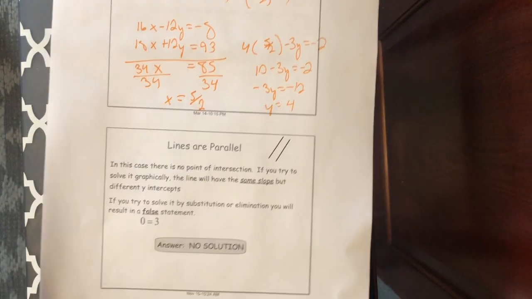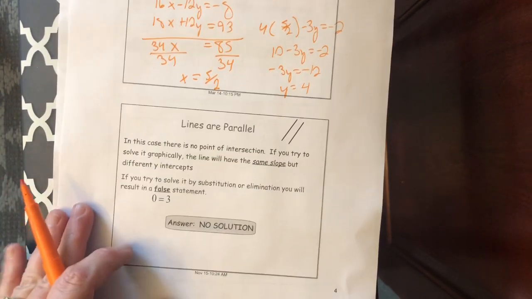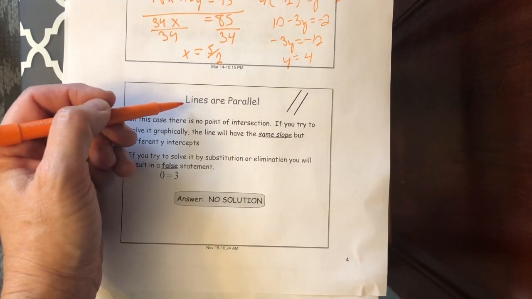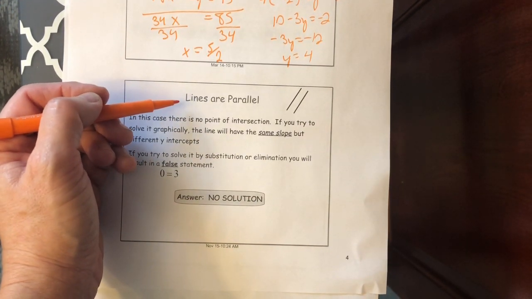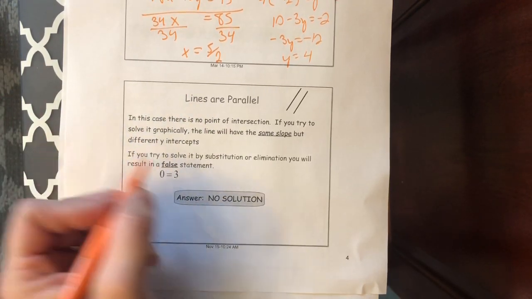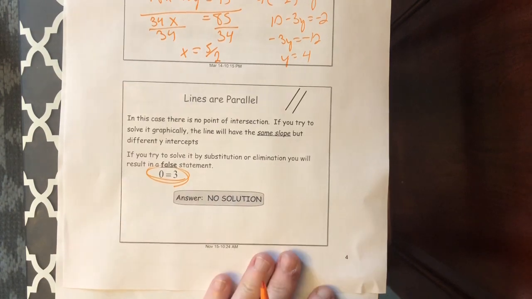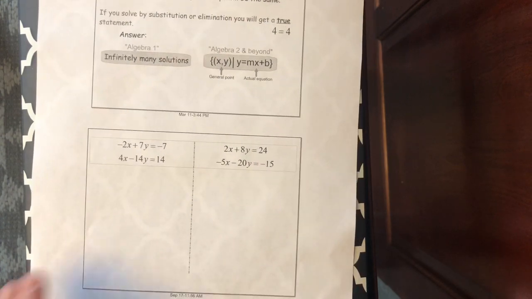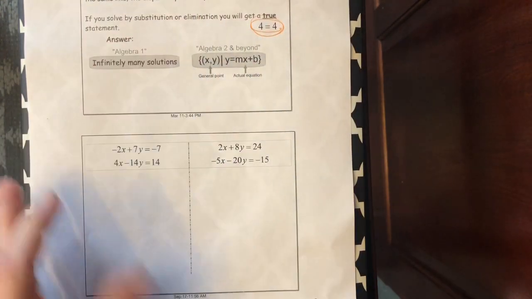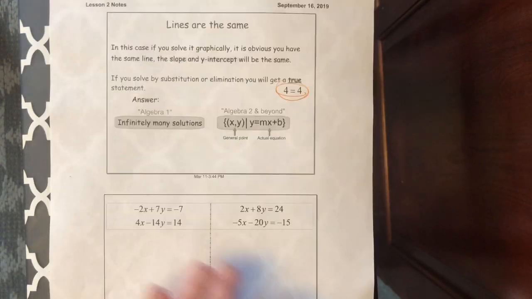Like that. Okay, we also talked about this yesterday, but we're going to see it today. When the lines are parallel, you have no solution, and so it's that inconsistent answer. And algebraically, you're going to end up with something that doesn't make sense. When you have the same line, it's going to make sense, but all your variables are going to cancel out.